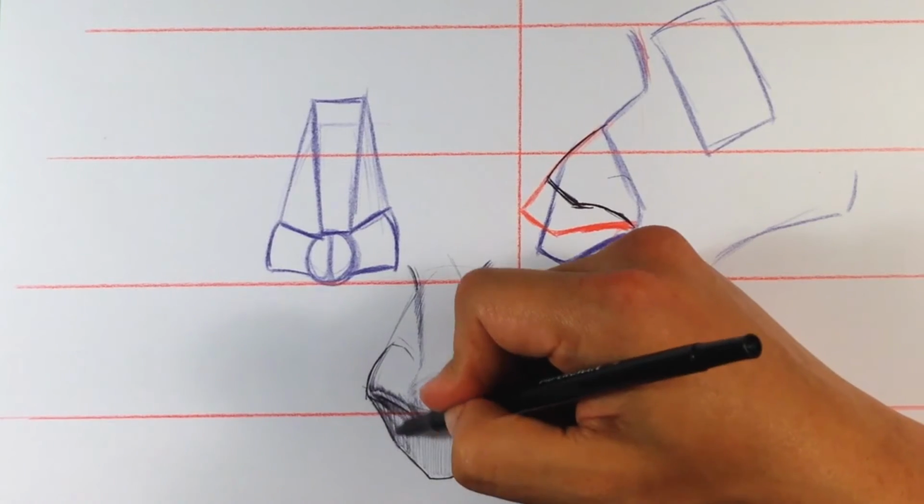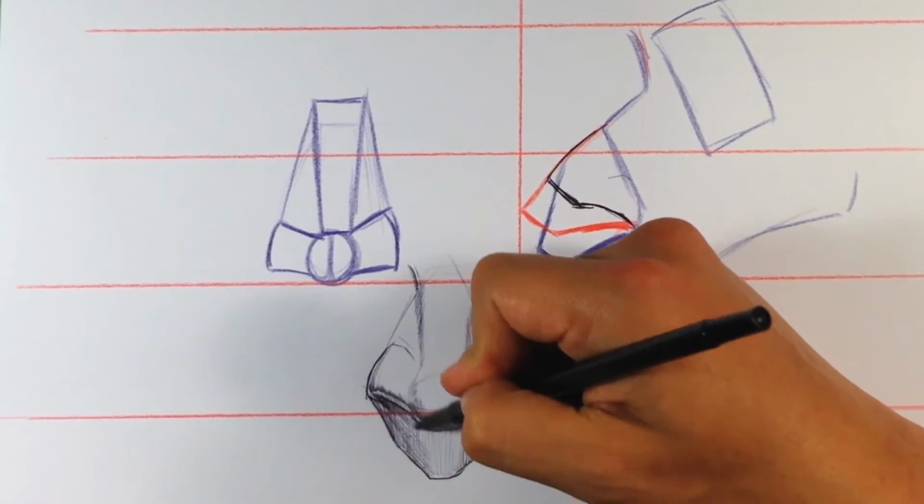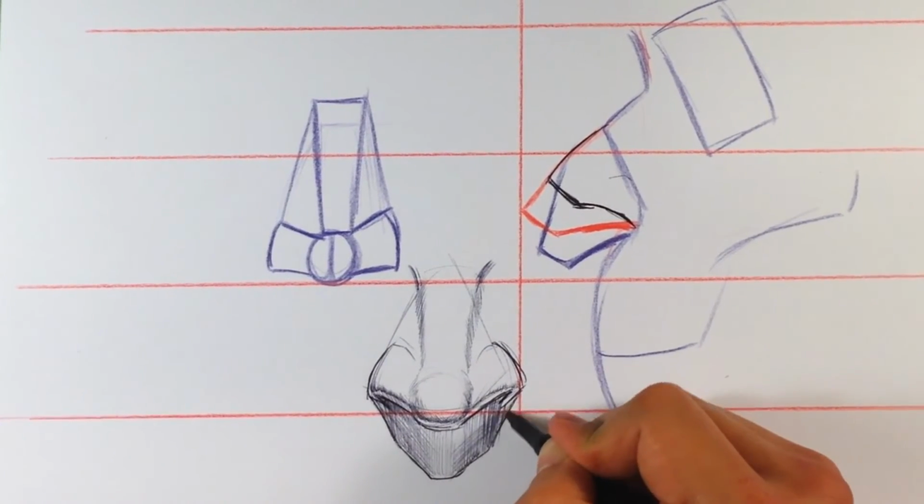And if I want to shade more than this nose, if I want to make it pop out, I would put in more value here.